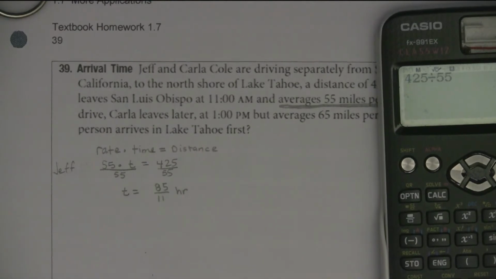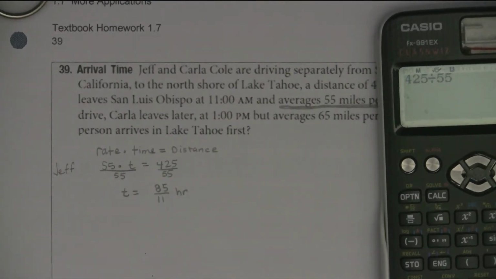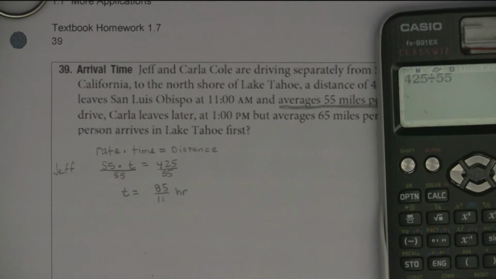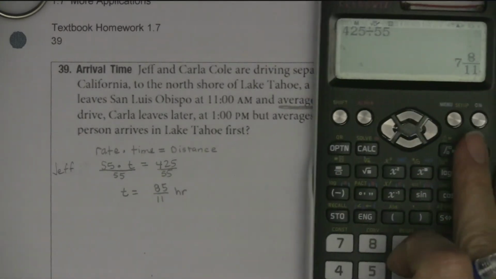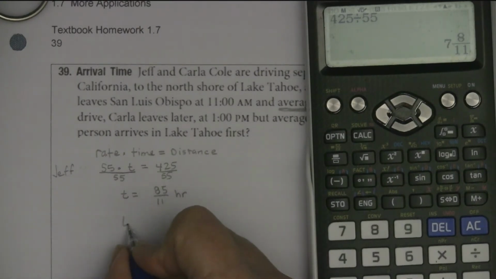Now that's a silly amount, and how am I going to add that on to 11 a.m.? So I need to convert that. If I want to convert this 85 over 11, I'm going to start off by converting it into a mixed number: 7 and 8/11 hours. Oh, now it's even getting crazier.